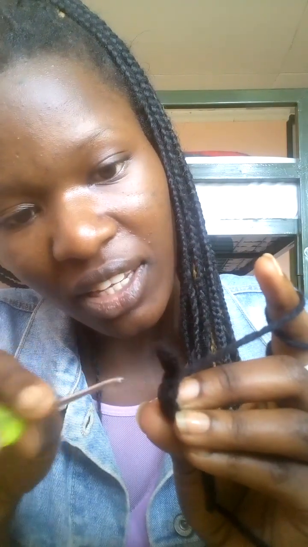So let's come back. We were in the single crochet, right? I told you I added one chain to my chain. I added this chain over here. Let me show you. This chain, this one.